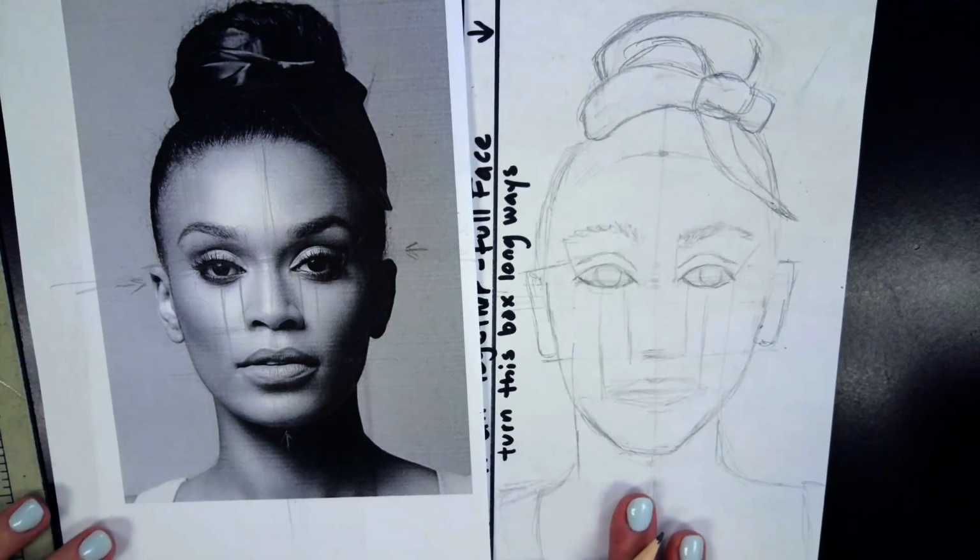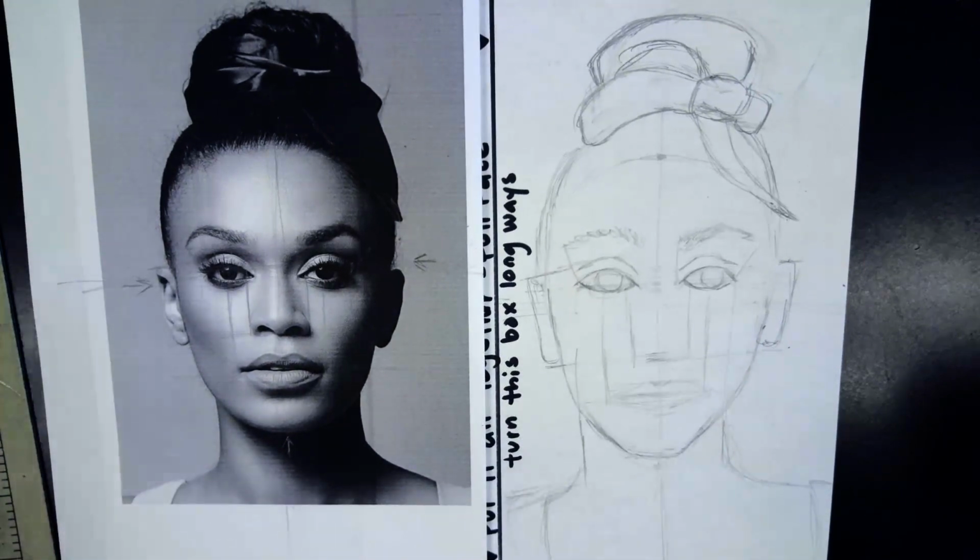So that's all we're going to do for this sheet, and then we're going to do another one next where we're going to add the shading to it so that we can throw it all together and start seeing how all that works together.